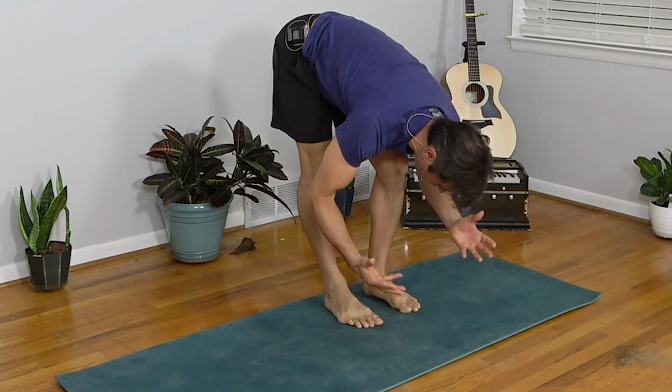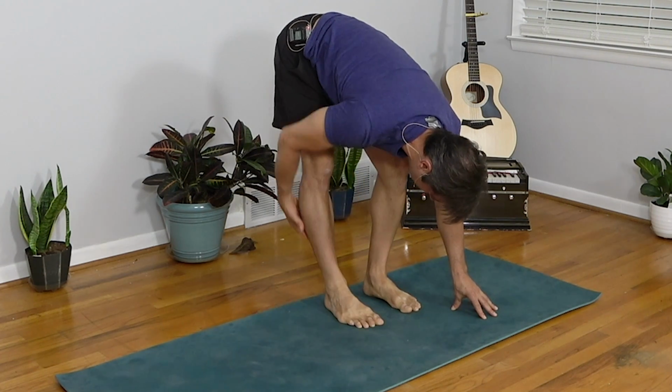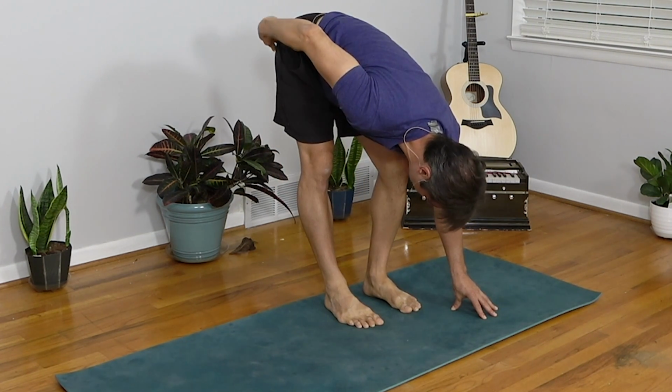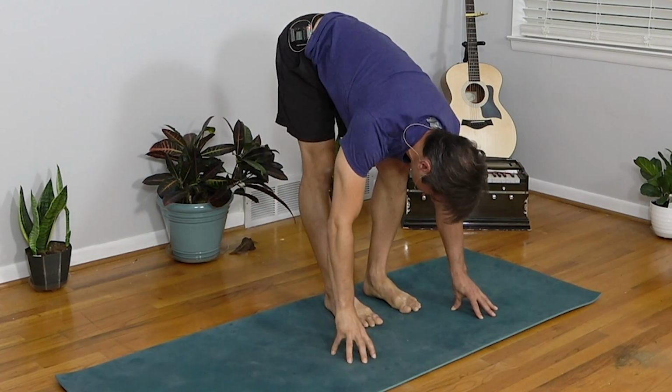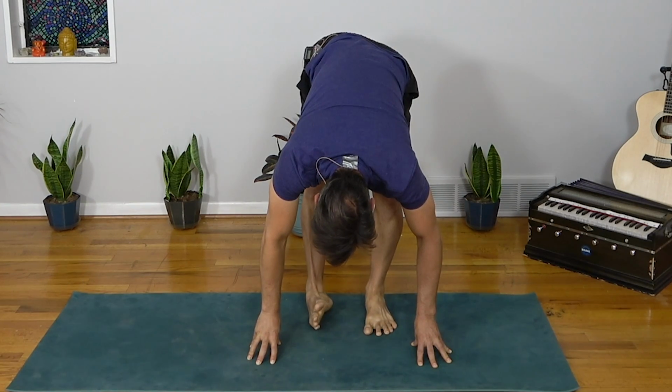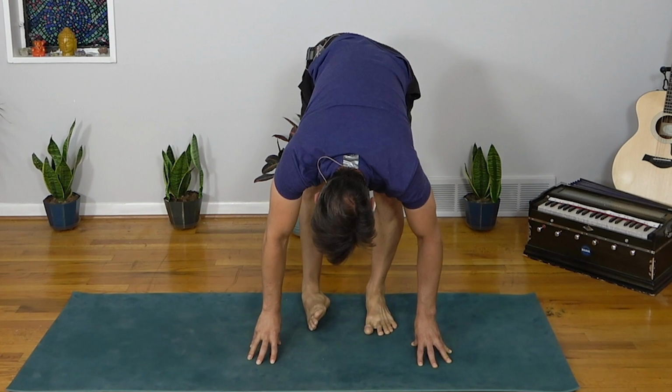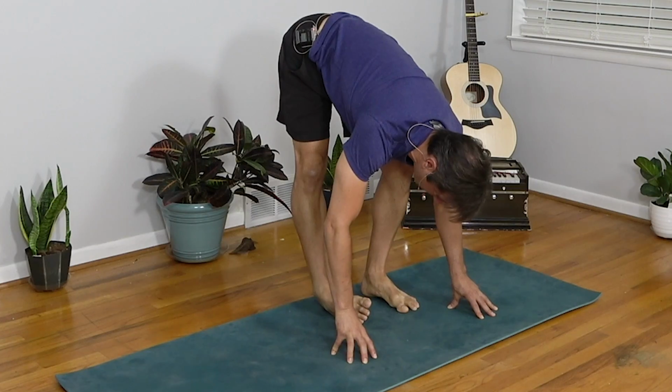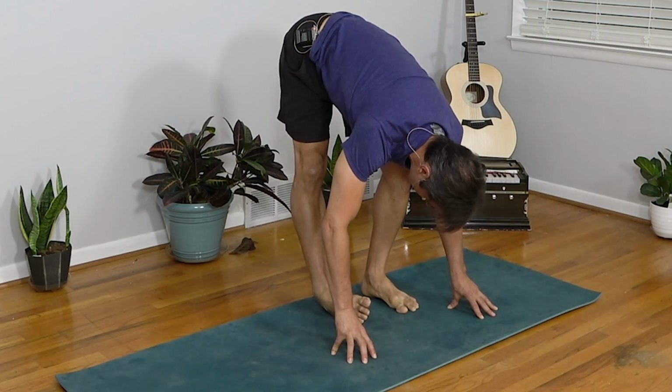Now, right away, you're probably feeling a good stretch up the back of the leg, the right leg to the right hip. From here, roll to the outside edge of the right foot. Now the stretch becomes a little intense, right?